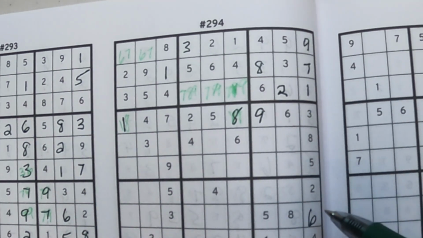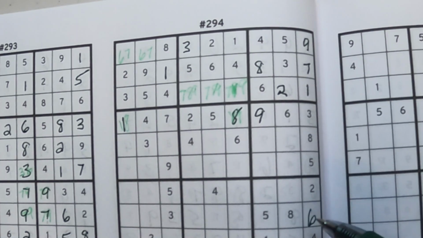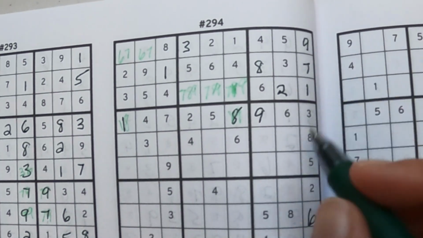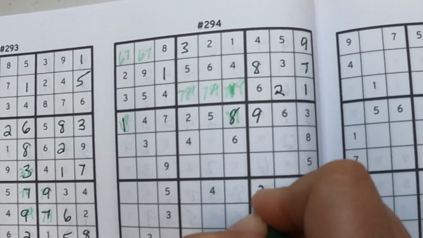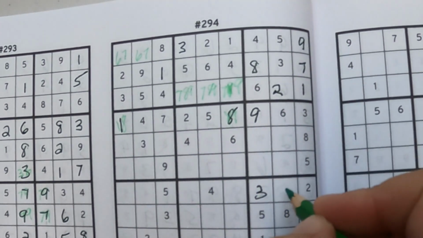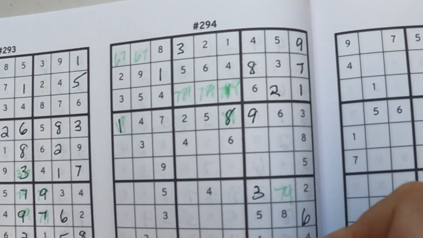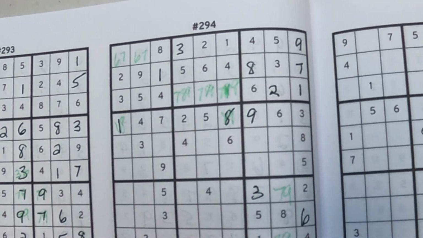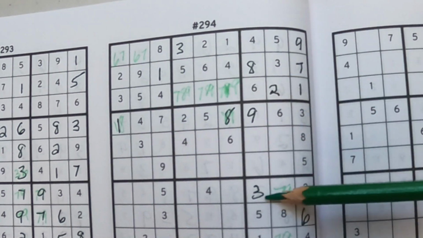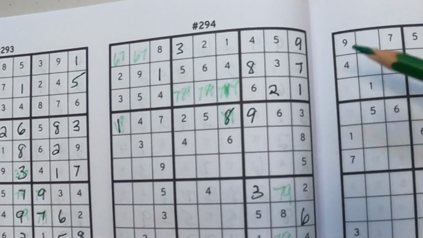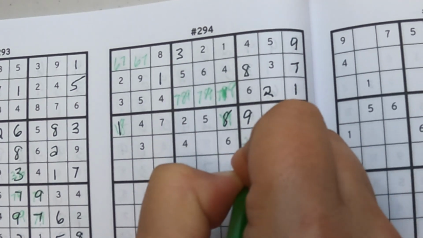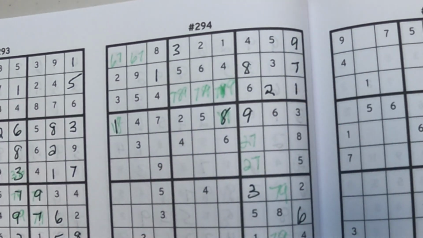For this box now, we're missing 3, 7, and 9. We've got a 3 covering both of these boxes, so our 3 has to be here. I don't see any other help. So 7, 9, 7, 9. For this column, we're missing 2 and 7, and I don't see any help. So 2, 7, 2, 7.